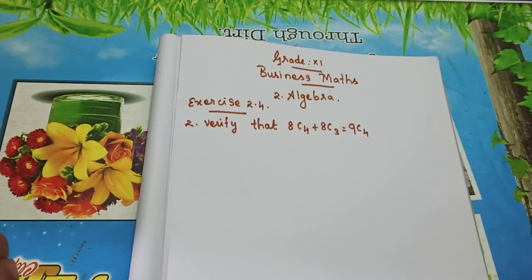We are learning our second chapter, algebra. In exercise 2.4, the first problem we completed in our last class. One problem I gave as homework for you. I hope you all completed problem number 9. Already I gave the answer for the homework. I hope you all completed your homework and checked the answers also. Okay, so let's move to today's class.